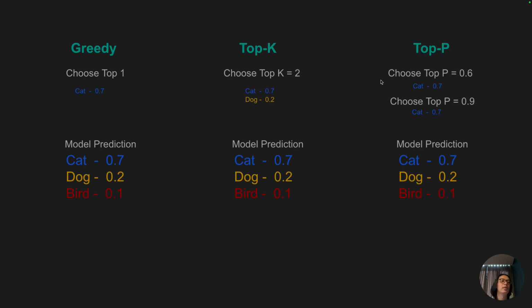In top-p, you can consider this as a greater than or equal condition. So when you set top-p equal to 0.6, we check whether the requirement is satisfied or not, and in this case the requirement is 0.6. Cat has already met the requirement, so we choose this token.